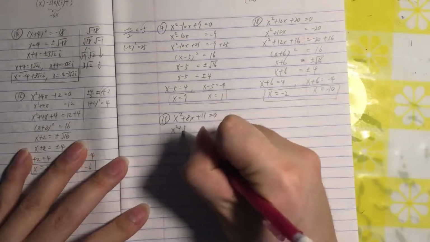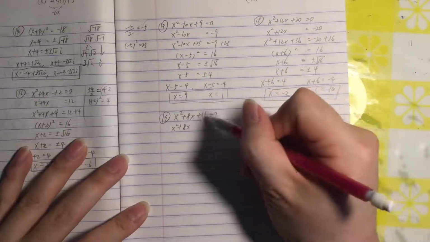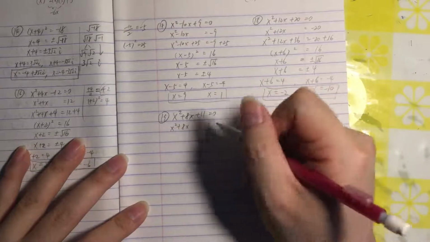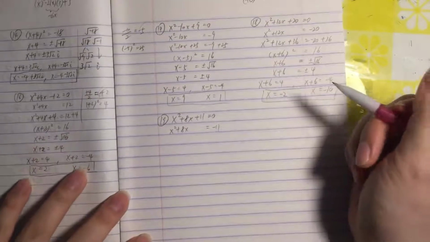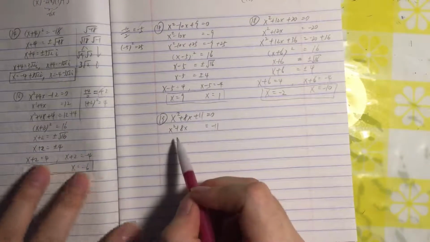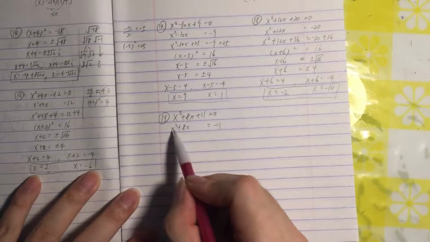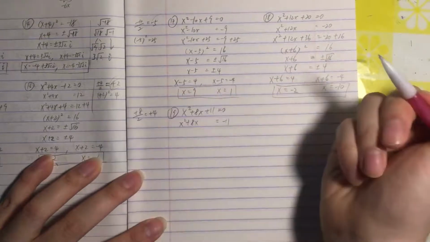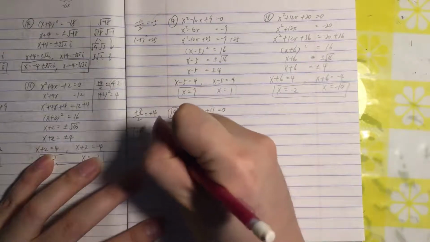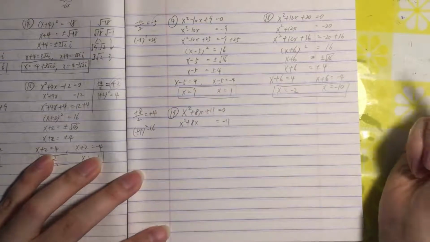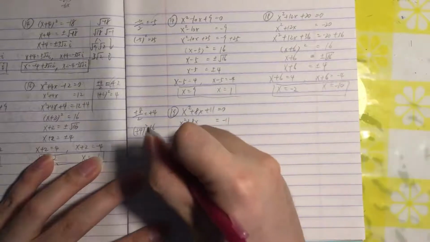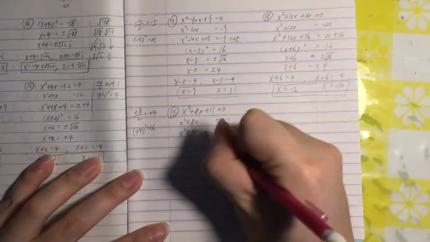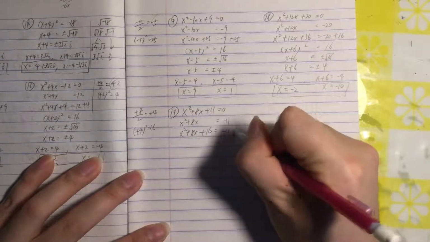So first step, keep s terms on the left side. Move the single number to the right side. If I move positive 11 over, positive 11 becomes negative 11. Next, try to complete the square on the left side. On the left side, the middle term is positive 8s. Take positive 8 divided by 2, I get positive 4. Then take positive 4 squared, I get 16. Add 16 to both sides. Add 16 to the left side and right side. I get s squared plus 8s plus 16 equal to negative 11 plus 16.